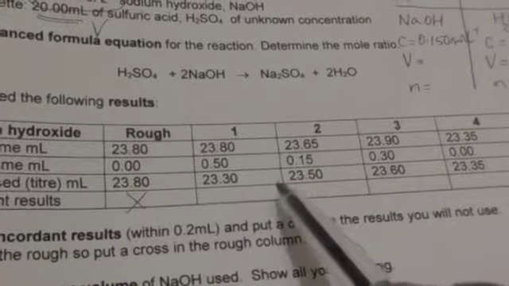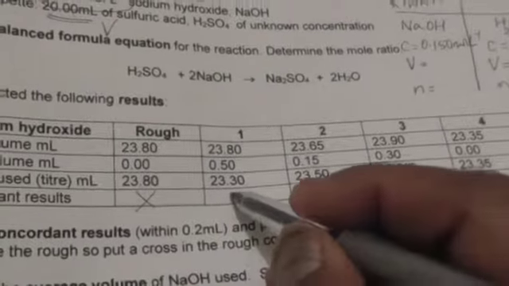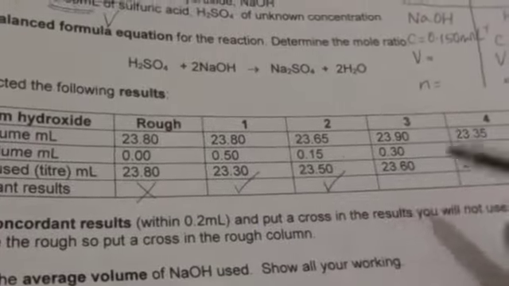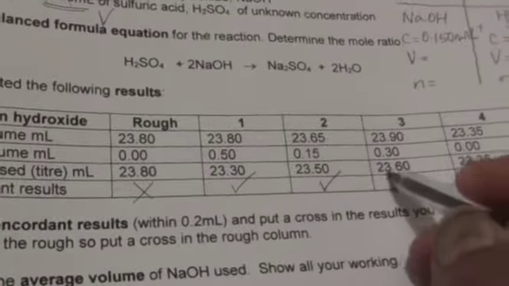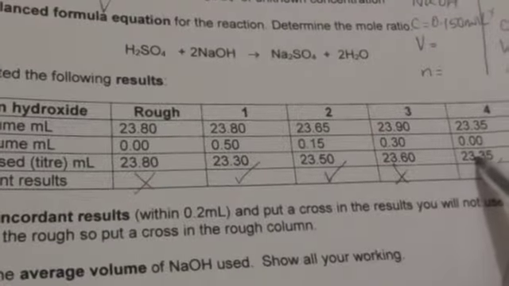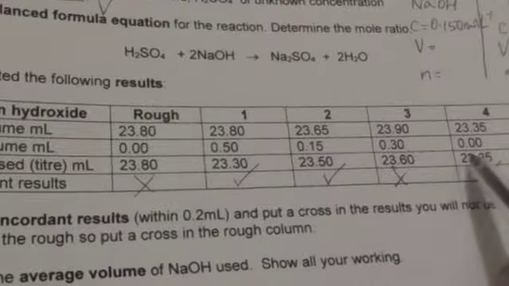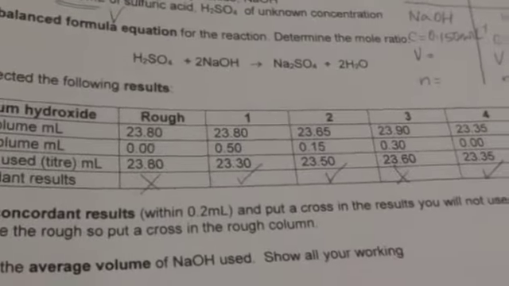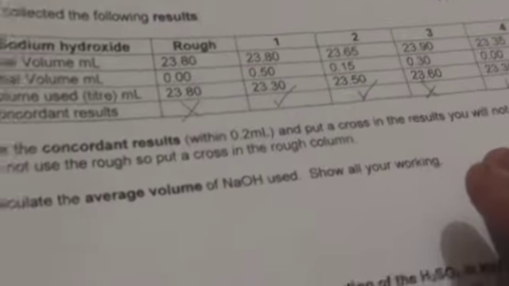So the 3 volumes I'm going to take is, I'm going to take this one and this one. These two, the difference is 0.2. I'm going to leave this one out and take this because the difference here is just 0.05 and the difference here is 0.15. So it falls within my 0.2 milliliter range. So those are the 3 volumes that I've chosen.